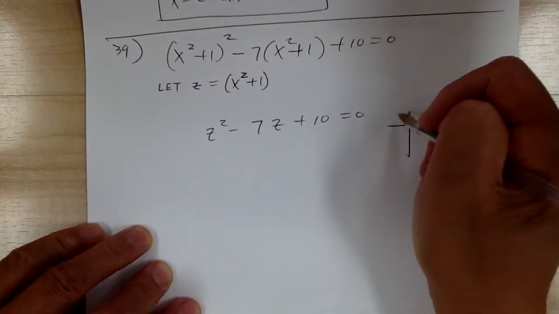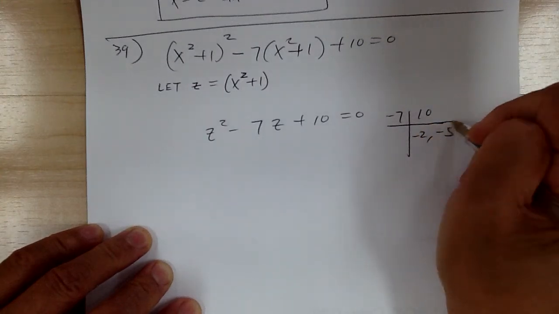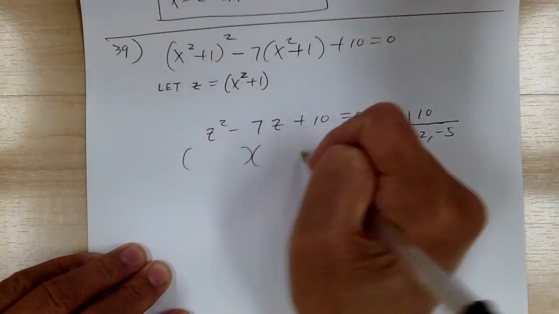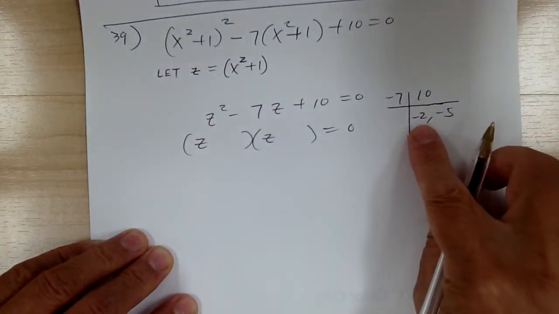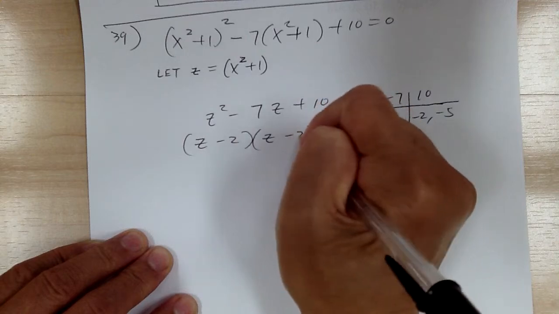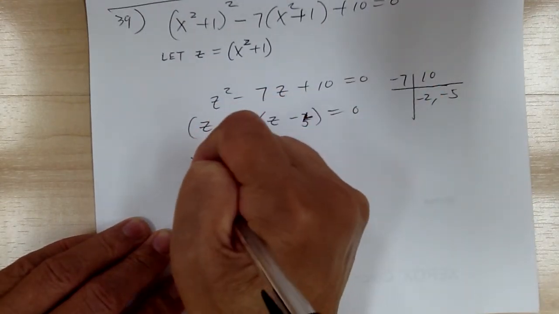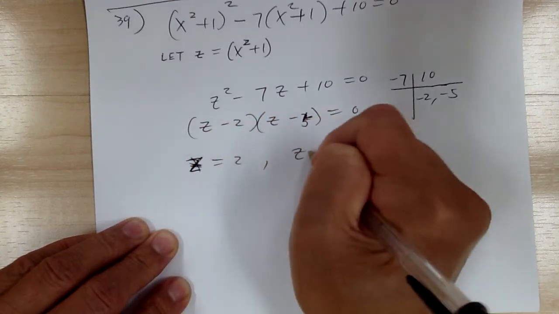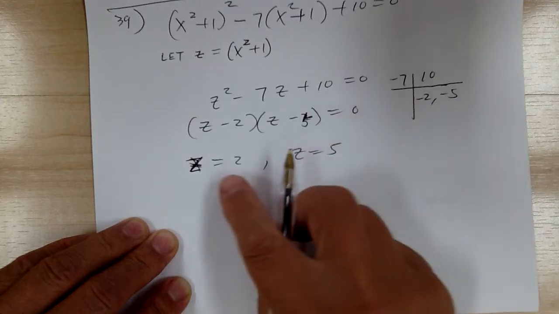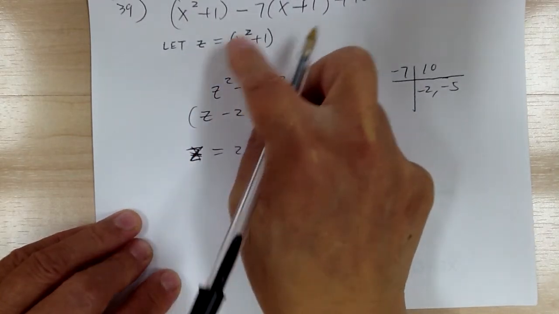So do the factoring. So you got negative 7 and 10. So you're going to get negative 2, negative 5. So from here, undo the first term, and you just put down minus 2, minus 5. So from here, you're going to get z equal to 2, z equal to 5. Okay. Once you have z, you put this back. So z equal to that. So you put this back in here.